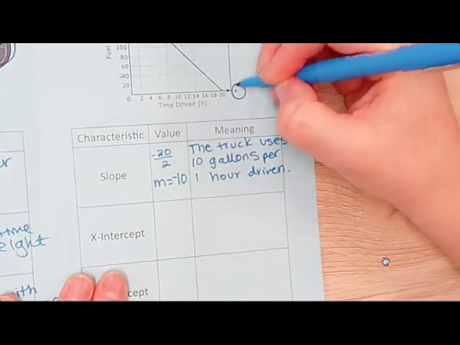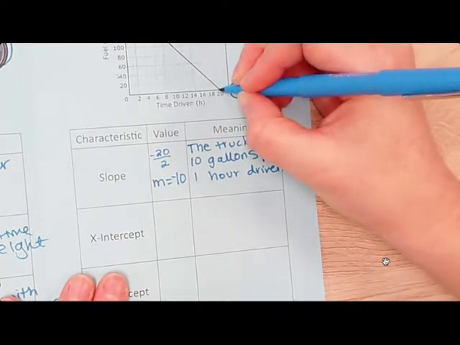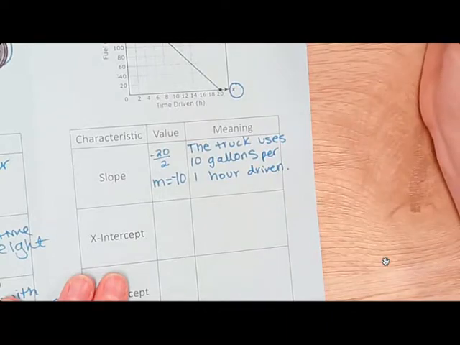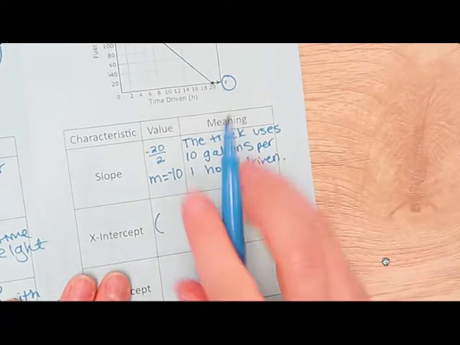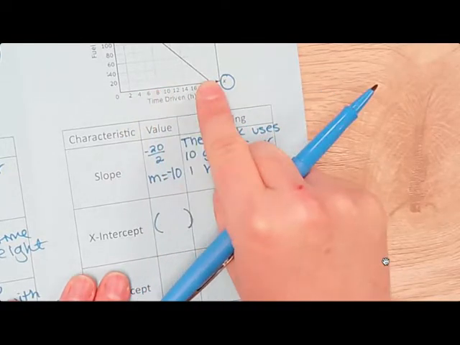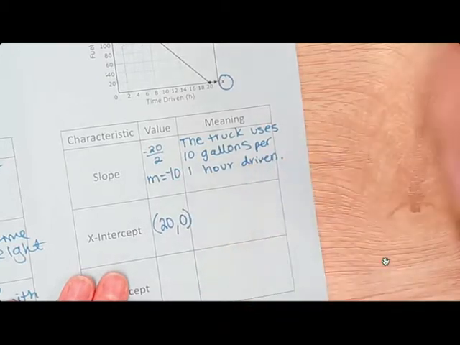Okay, let's look at our x-intercept. Here's our x-axis. We need to see where it crosses the x-axis, and it's right here. We need to write that as a coordinate. You start at the origin, you go over 20, up 0. So 20, 0.